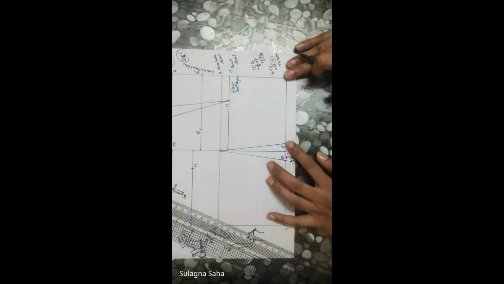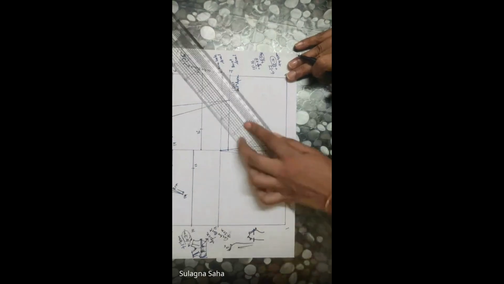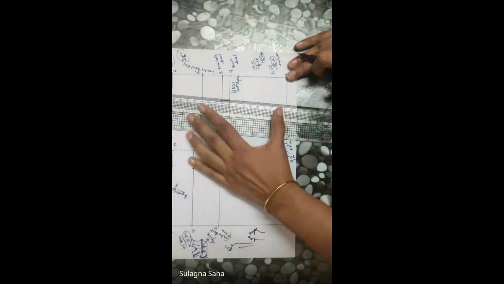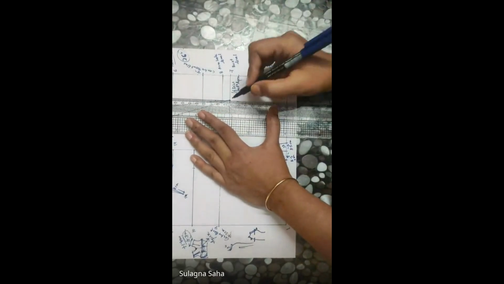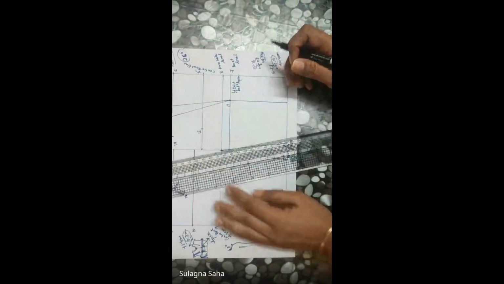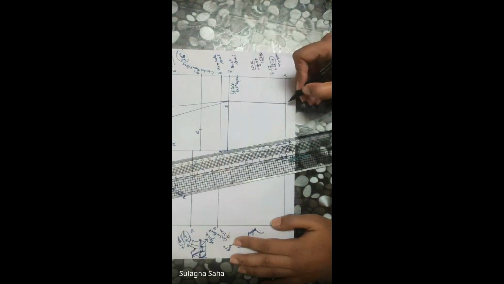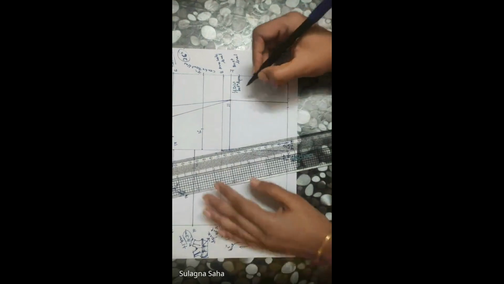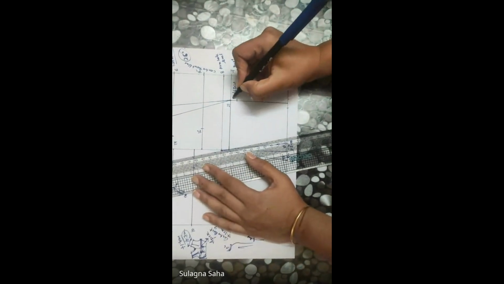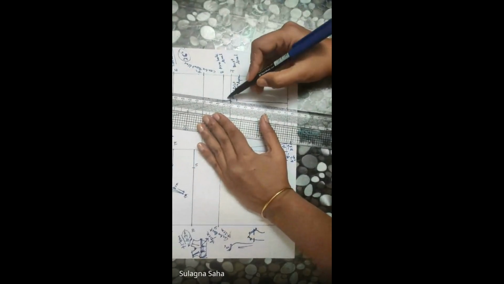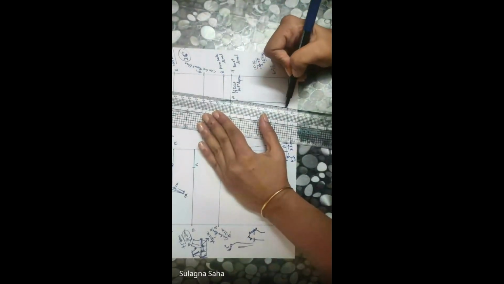Yes, ma'am. If this is not 1/4, there would be some difference. It will definitely be bigger than 1/4 of the waist girth. So whatever is the difference, we are going to make a dart here for that. Okay? So whatever is the distance, let's say the difference is coming to be 4 centimeters. We are going to mark 2 centimeters here, 2 centimeters here. Go down from the bust point, from the apex point, by 1 inch and complete this dart.